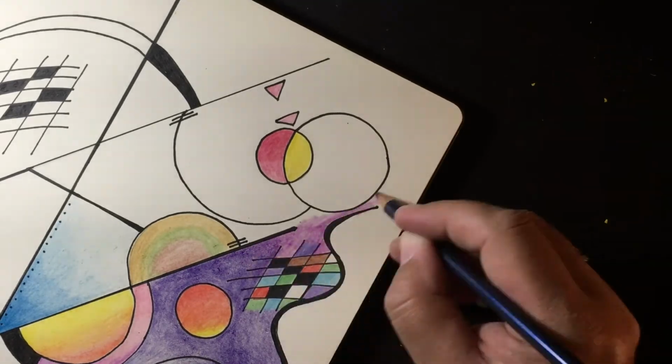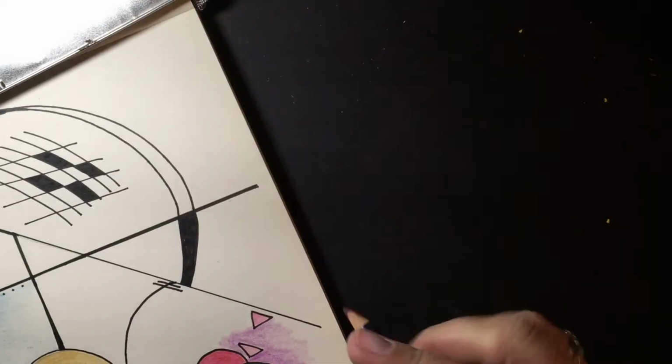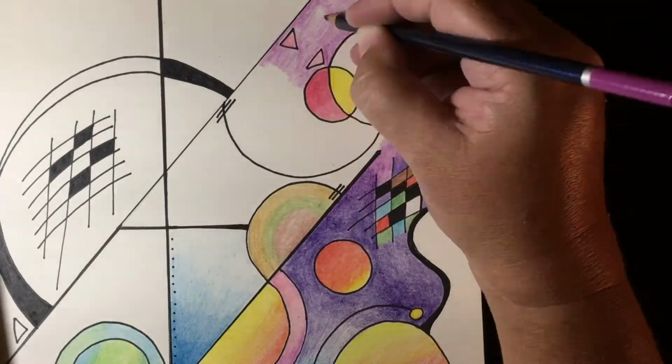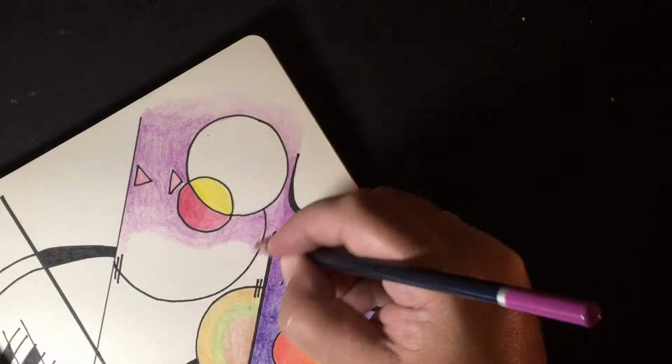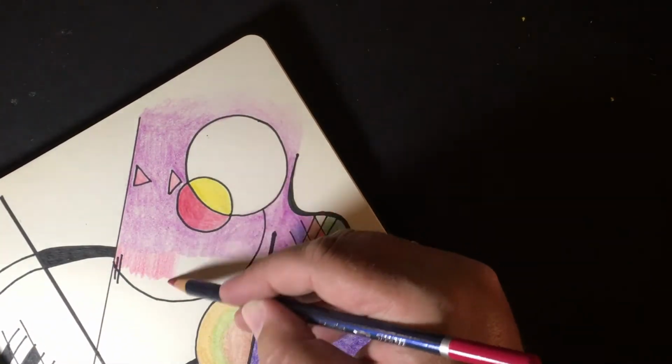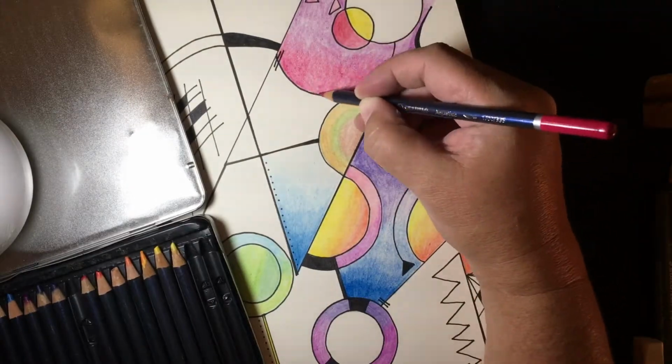You can see that the blending areas work well when you do a lighter layer with a heavier one over the top. And I'm using my pencils not too sharp for this, they're a little bit blunt. I tend to work kind of all on one side of them, just to have more of a surface area so it doesn't take forever to fill in big spaces with them.